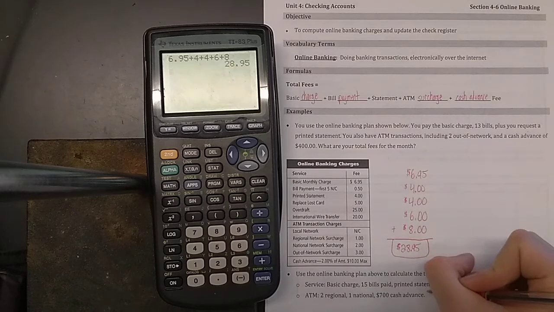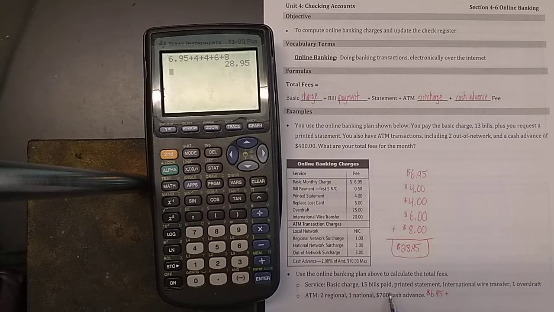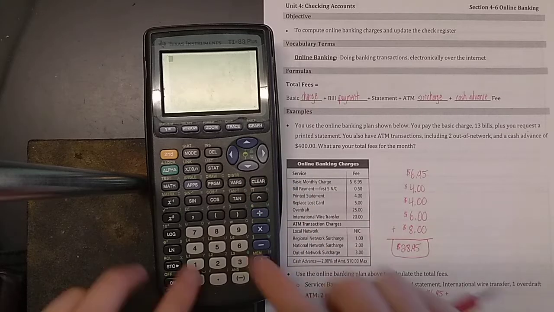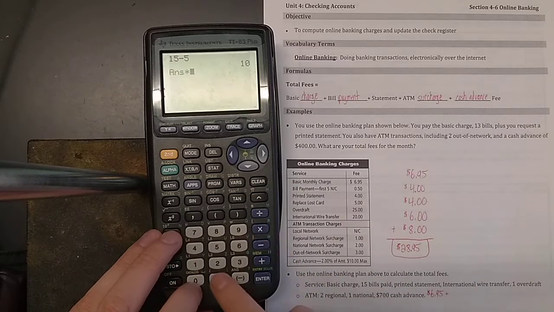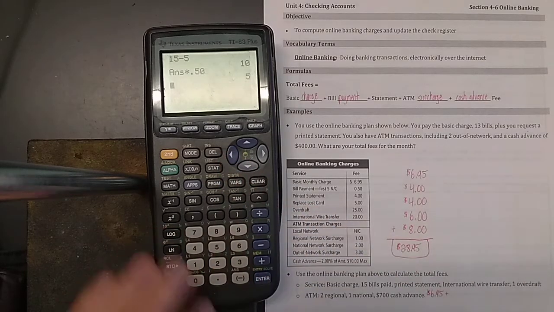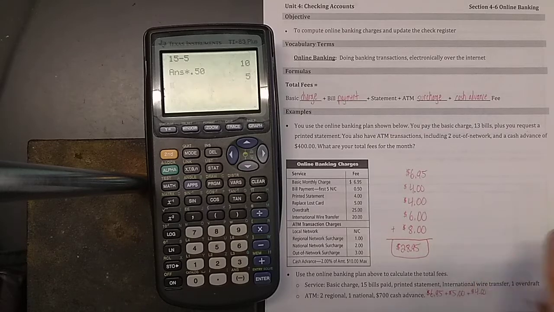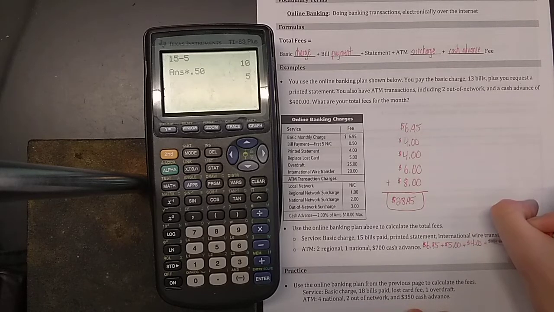So basic charge was $6.95. The online bill pay, 15 bills were paid, but the first 5 were not charged. The extra fee was not charged. So that means 15 minus 5 is 10. 10 bills got charged each a fee of 50 cents to be online bill paid. That would be $5 for a fee for all those bills. Getting a printed statement is $4. International wire transfer is $20, and 1 overdraft is $25. That's a lot in fees.